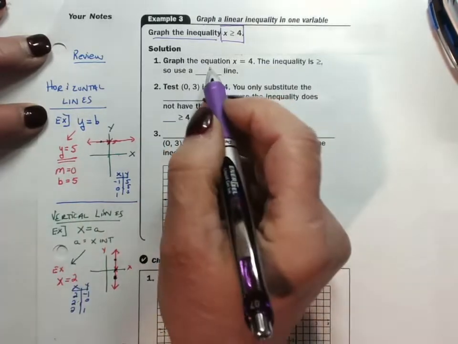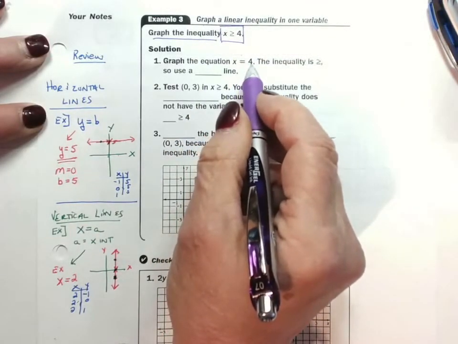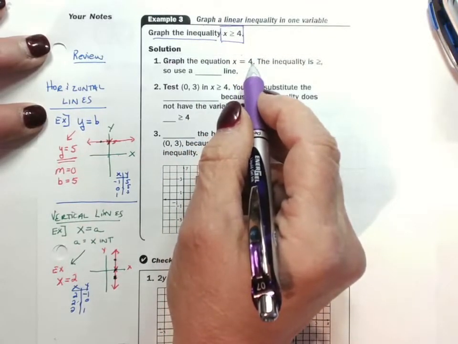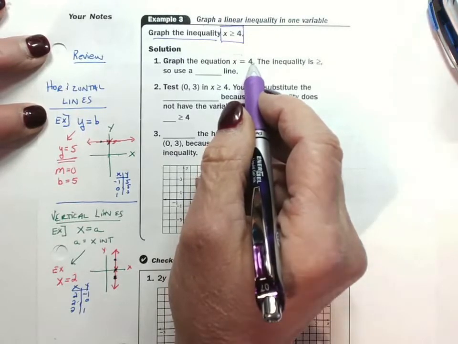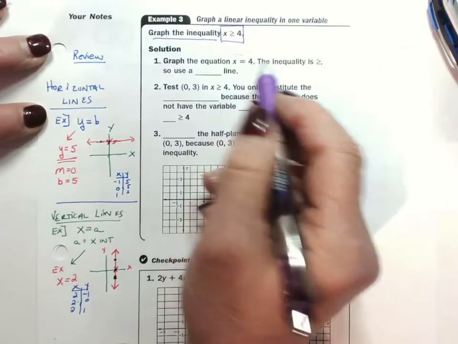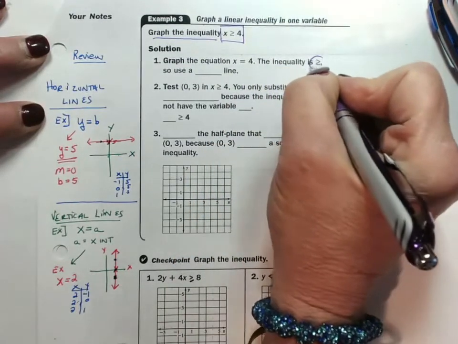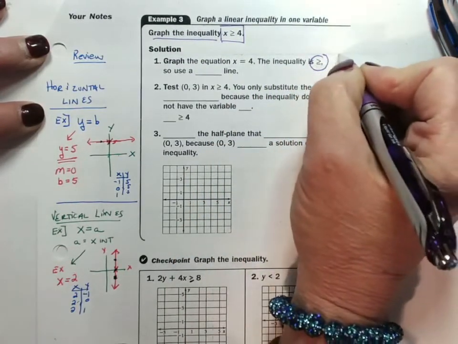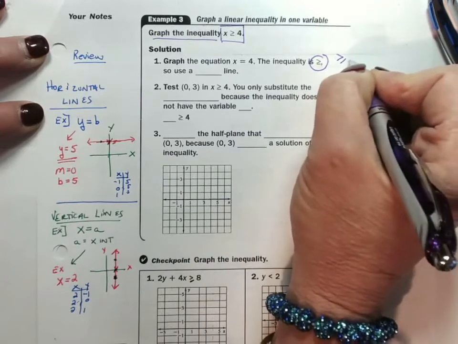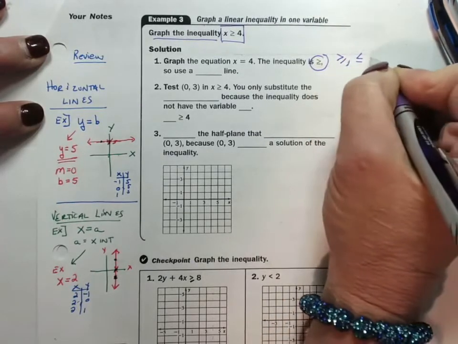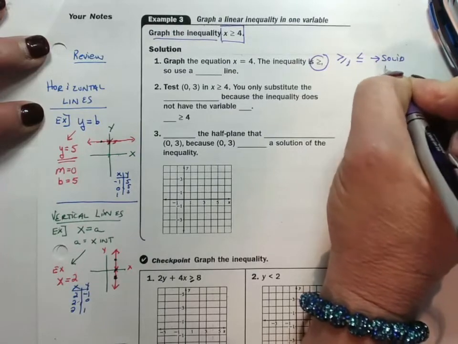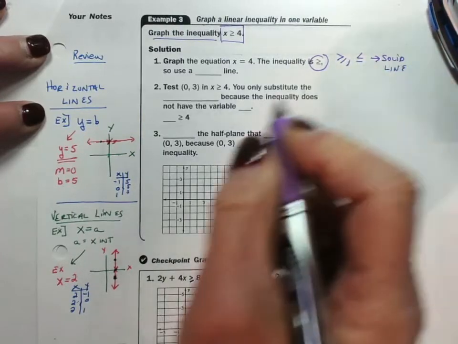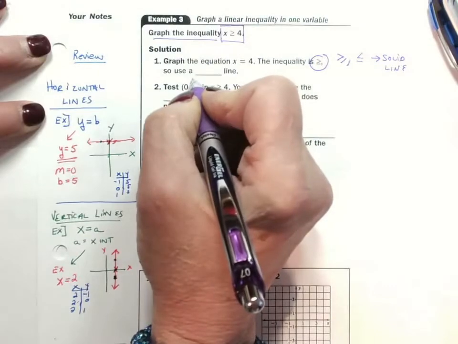It says graph the equation x equals 4. Now we have to figure out, are we going to use a dotted or a solid line? For greater than or equal to and less than or equal to, we use a solid line.